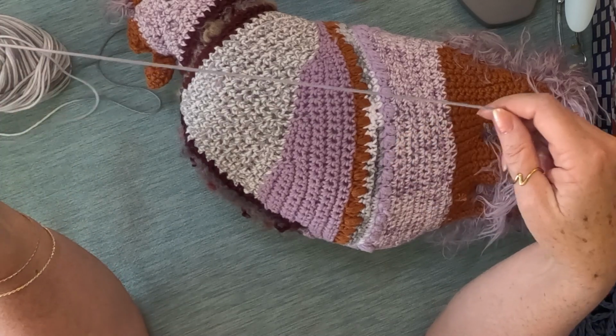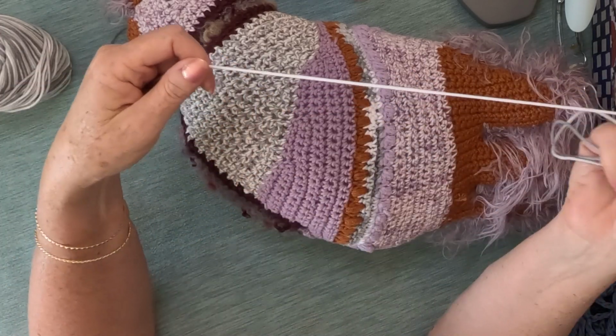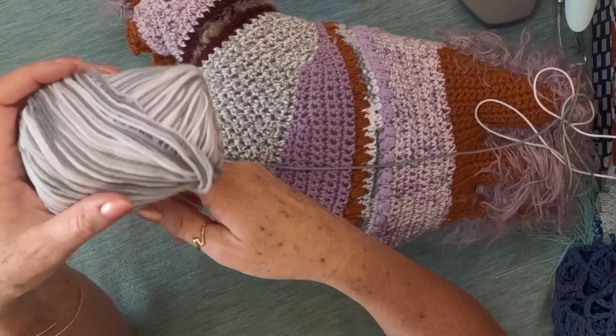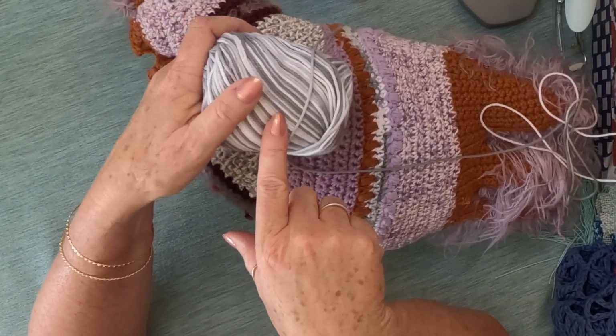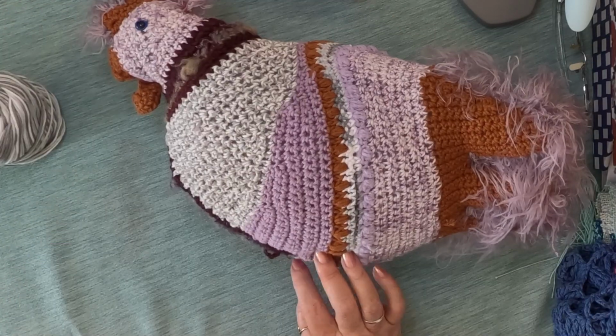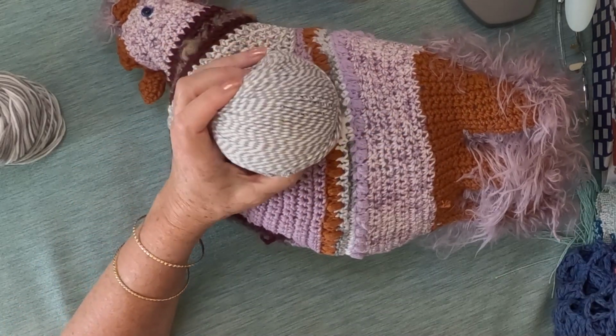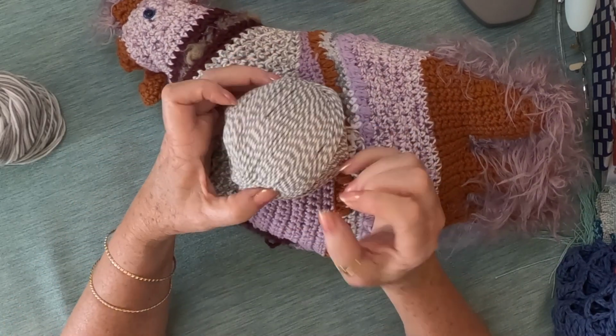It's not a graduation. It doesn't go from light to dark. It doesn't have that kind of organization to it. It's just gray and white, and it just flips throughout, with different shades of gray and different shades of white. This here is another kind of variegated yarn, but this is more of a speckled or almost a tweed.